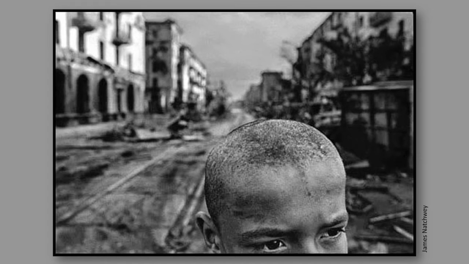First is from James Nachtwey. The child in the front of the frame is too large. His scale is out of balance to the rest of the deserted street.